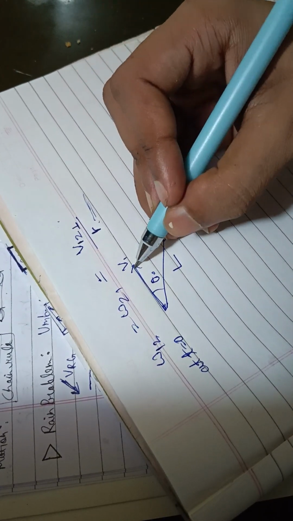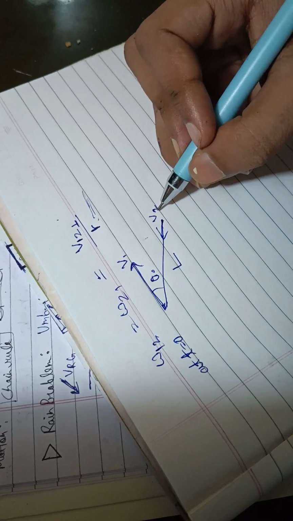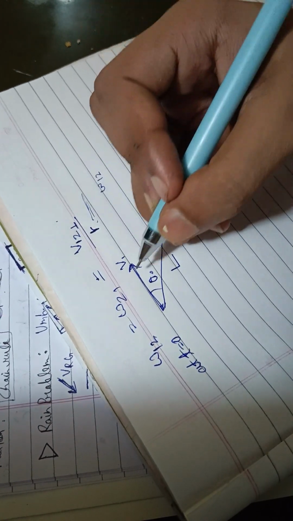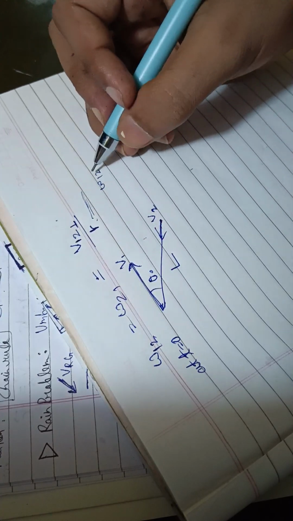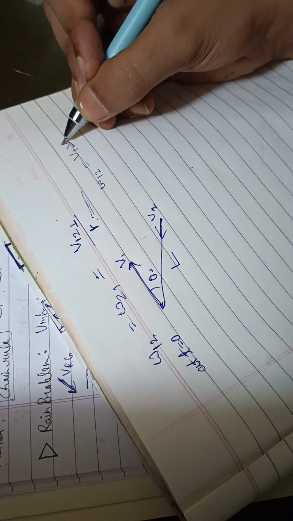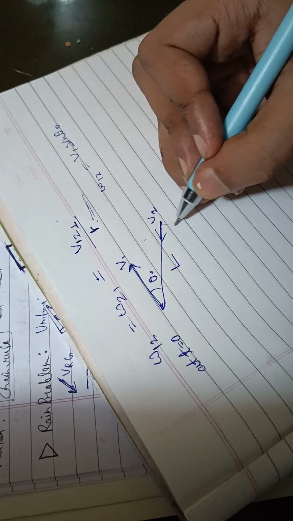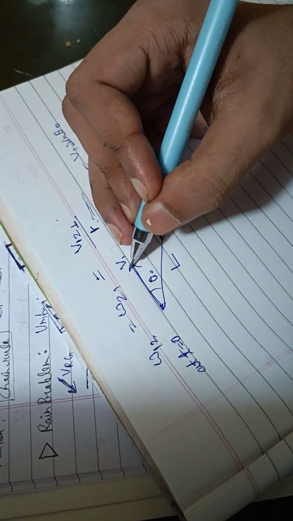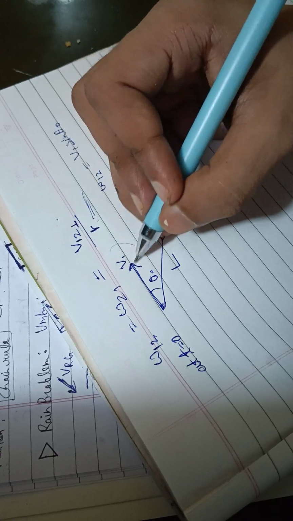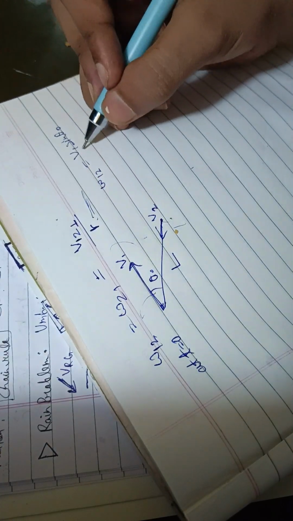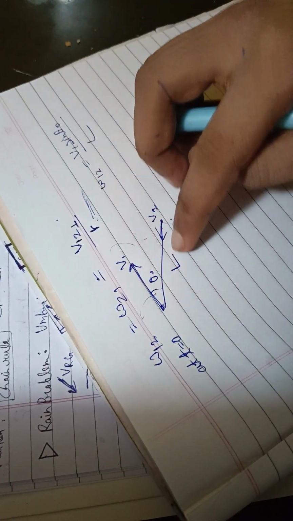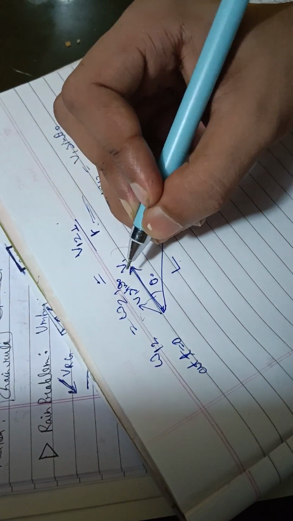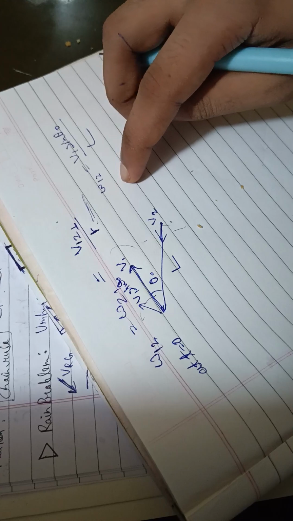Since the v2 vector is along the line, the omega 12 simply is because of v1 sine theta naught. Since v2 has no component perpendicular to the line, the whole perpendicular component is due to v1 sine theta naught divided by the distance of separation. So v1 sine theta naught divided by L gives the omega 12.